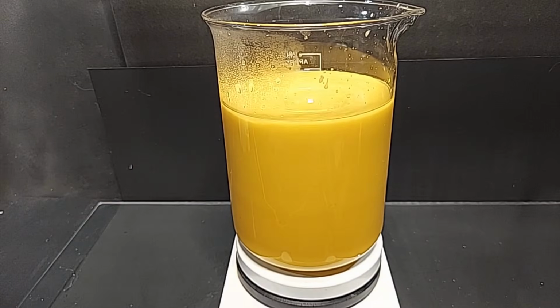I let these two mix for about 15 minutes just to make sure that everything had a chance to interact well. The iron oxalate that we formed is suspended in solution, but it's being mixed thoroughly, so it almost comes to the surface of the solution because of the mixing. If I stop this, it would all precipitate to the bottom.